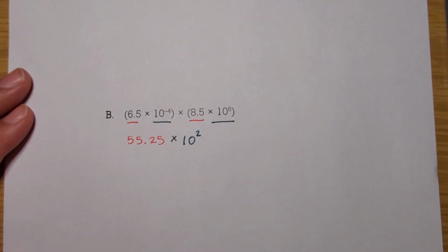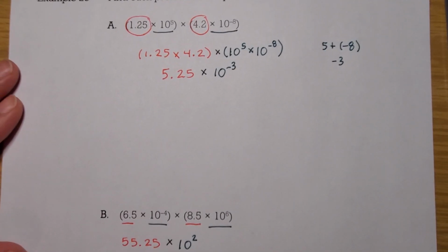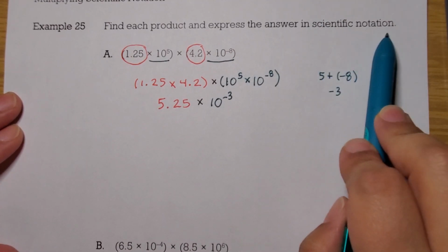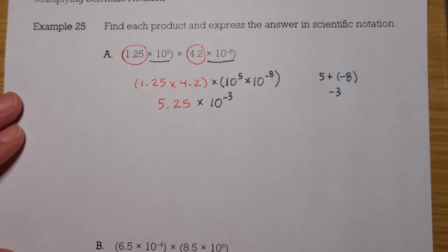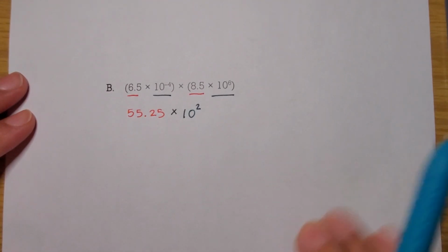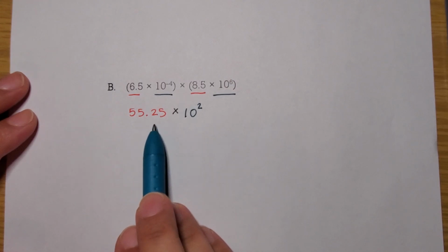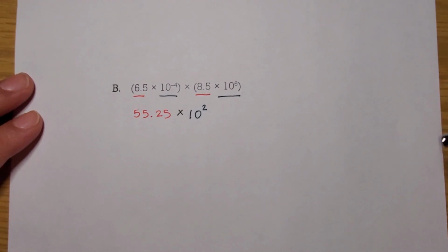Cool. Now, unfortunately, one of the things that makes this example different from the previous one is remember that in order to be in scientific notation, this number part has to be between 1 and 10. And our number part is unfortunately not between 1 and 10. But don't worry, we can fix it. Here's how we fix it.